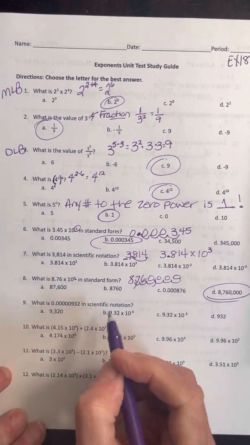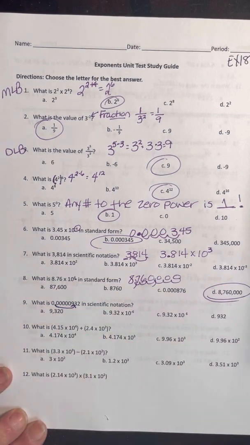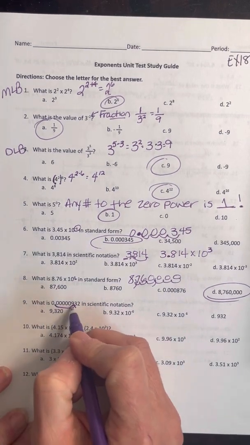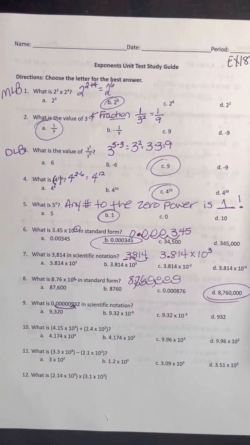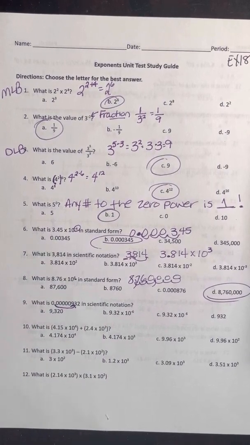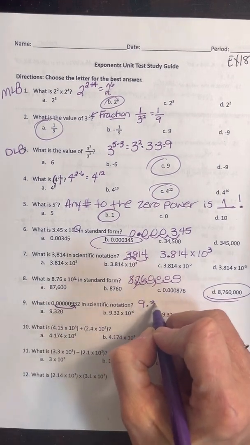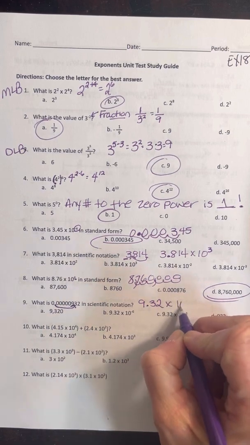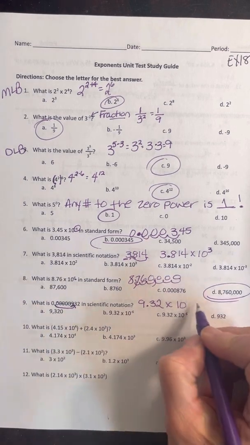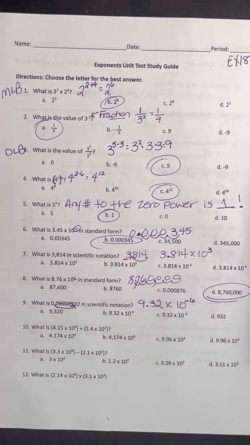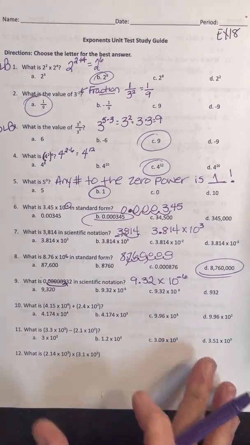What is this in scientific notation? That decimal has to be picked up and moved right there so that I have one number other than 0, because in scientific notation, it's got to be a number greater than or equal to 1 and less than 10. So 9.32 times 10 to the 1, 2, 3, 4, 5, 6, and that's a negative 6 because this was a small number, a really small decimal number.